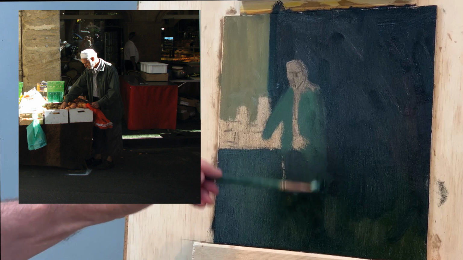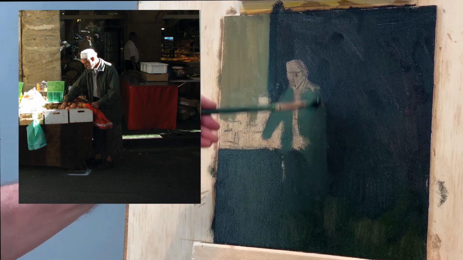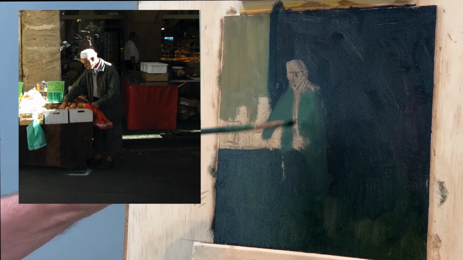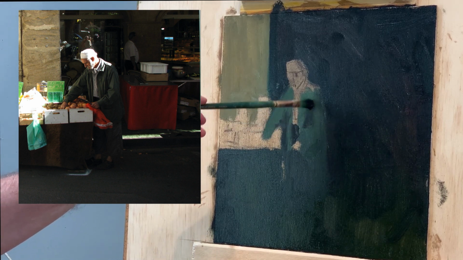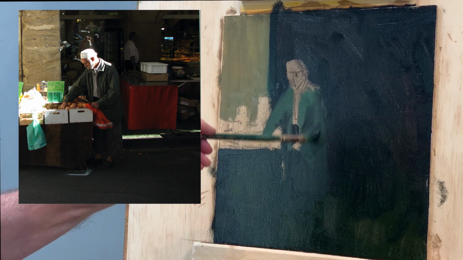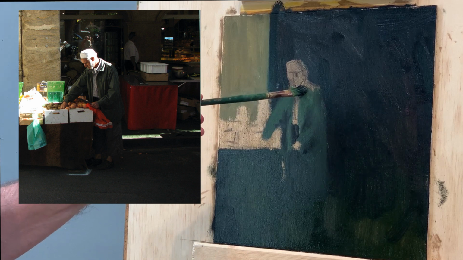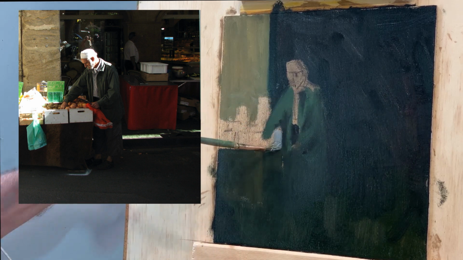But that's the whole thing of just pushing and getting rid of those edges so that it releases it, and you sort of have your attention really get pulled to the parts where you want the viewer to look. So I'm just sort of putting in some of the shadow shapes on the thing.